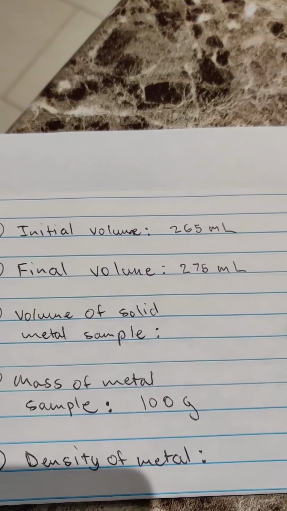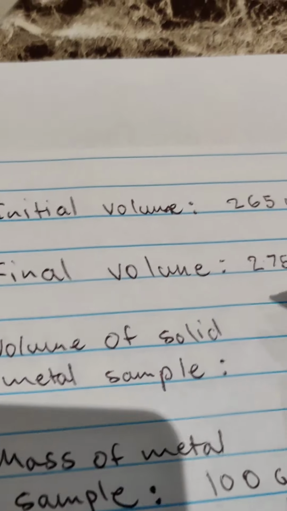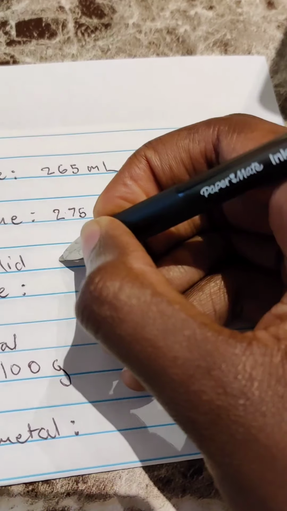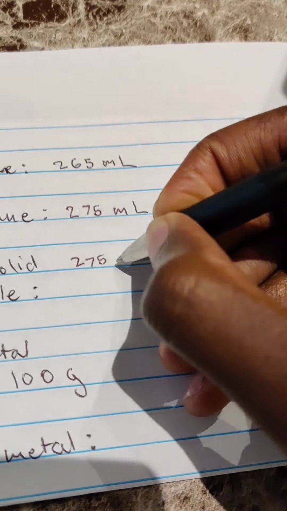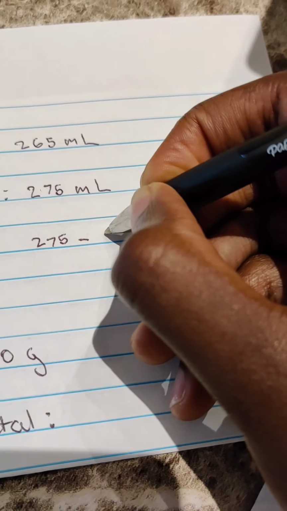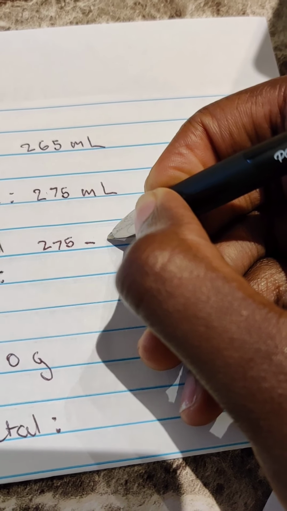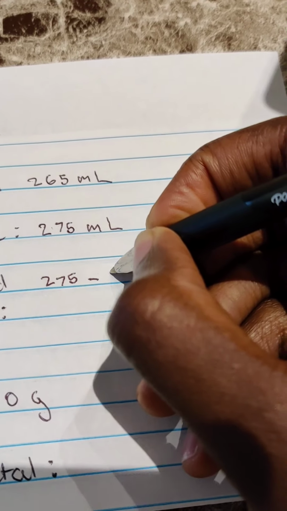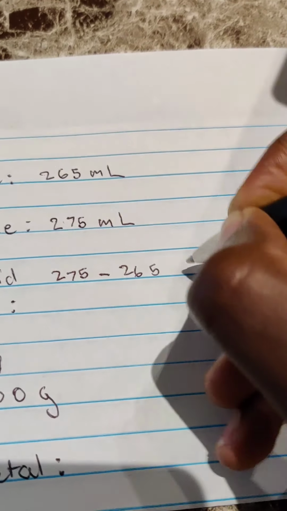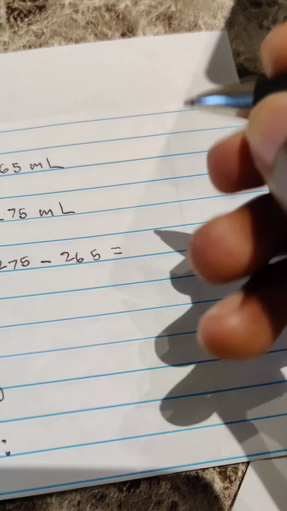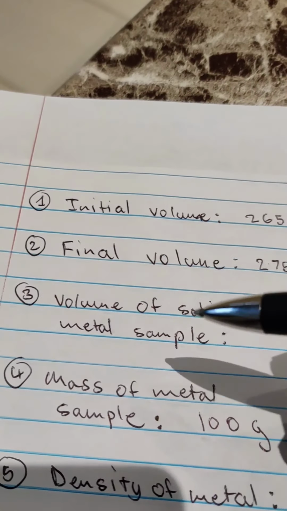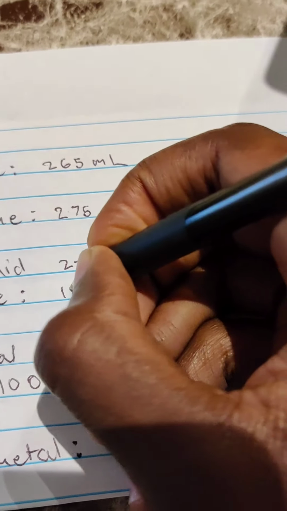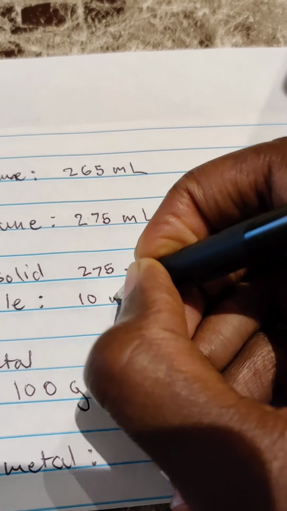Now, when you do the math, right, you're going to want to subtract the final value from the initial, or sorry, the other way around, the initial volume from the final volume. And when you do that, you find that the actual volume of the solid metal sample itself is just 10 milliliters.